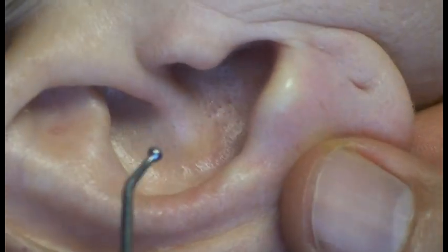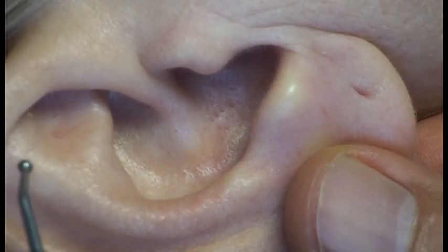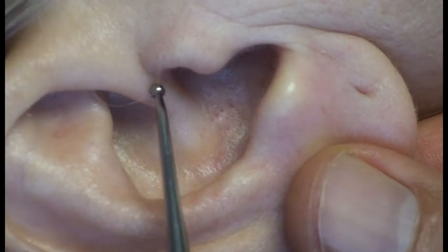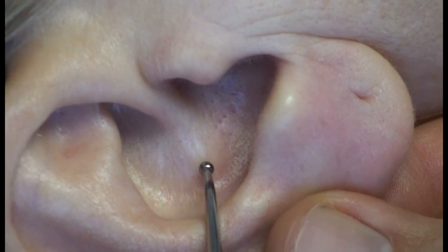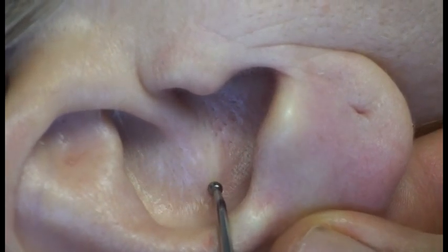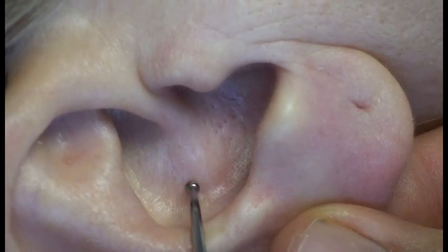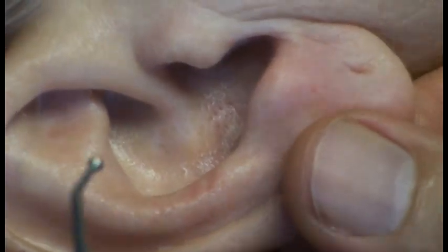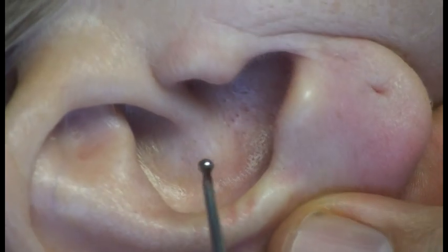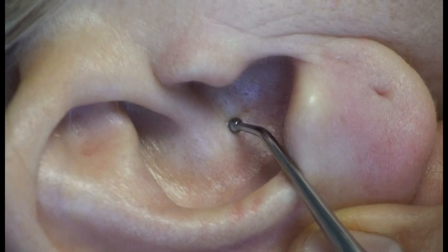Our next section is going to be around the helix crus. So let's first define the area. Here's your helix coming around here, and the helix crus is this section right in the cavity of the ear. And we're going to be going around the helix crus, which is like a U shape. The helix crus is associated with the digestive tract. Starting here, and we're going to work our way around.